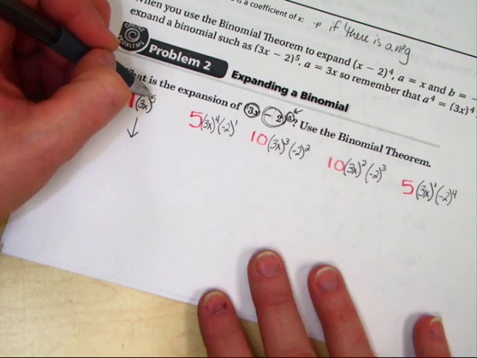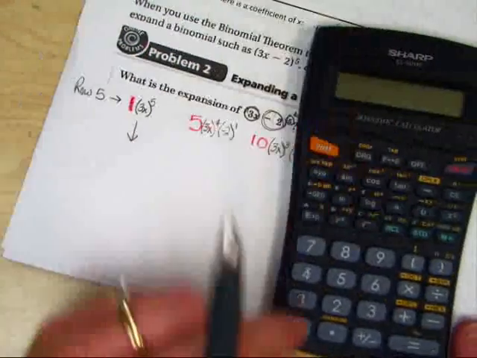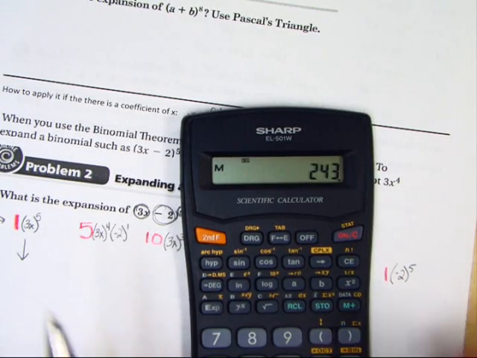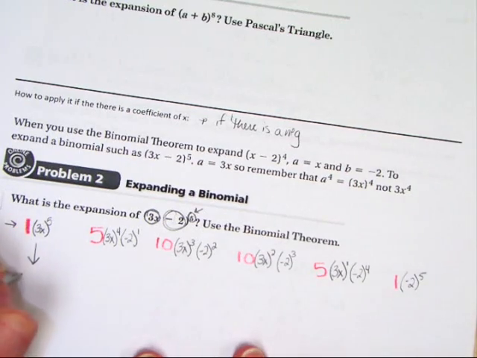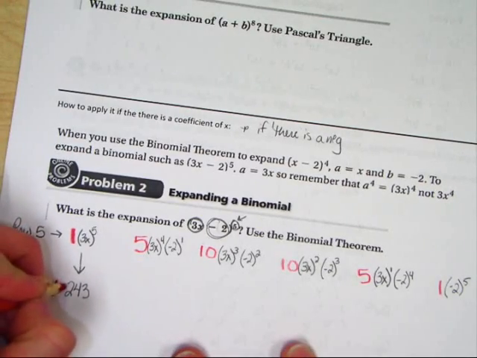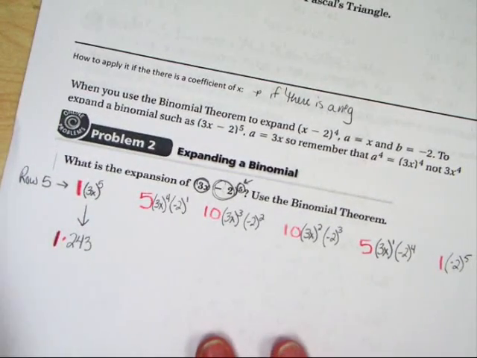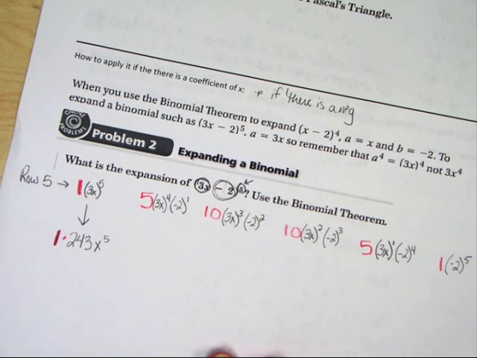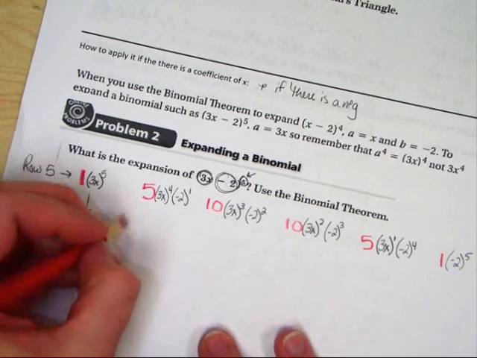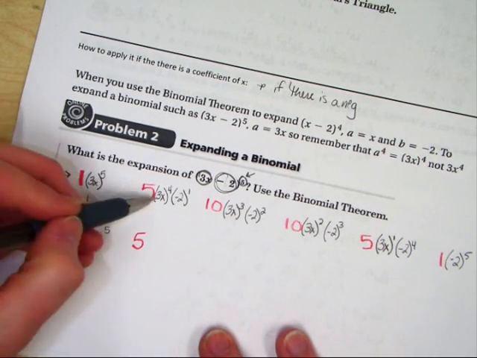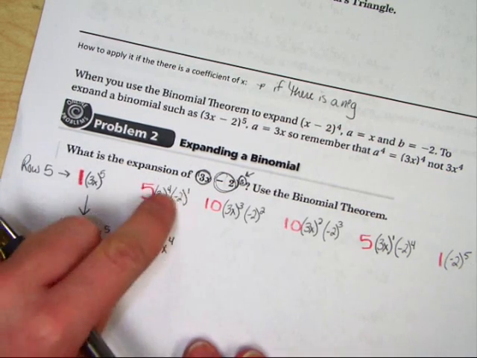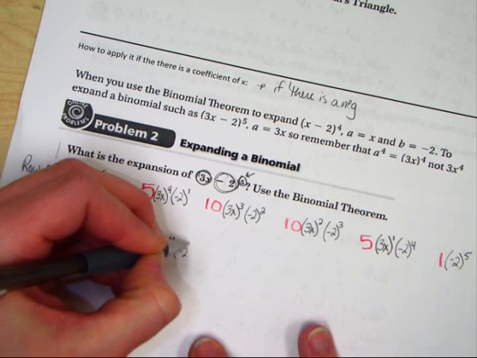3 to the 5th is 243. If you're not sure, you do 3, 3, 3, 3, 3. 243. And it was actually 1 times, if you want to keep that just for understanding. It was 1 times. And then there's an x to the 5th power. Next, this will be more difficult. I bring down the 5. Now 3 to the 4th is 81 with an x to the 4th. Negative 2 to the 1 is just a negative 2.